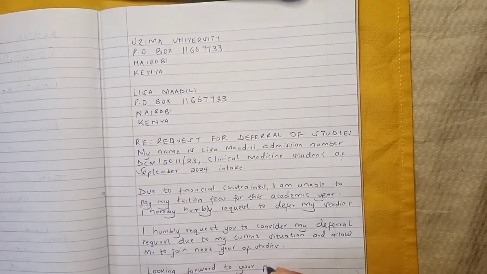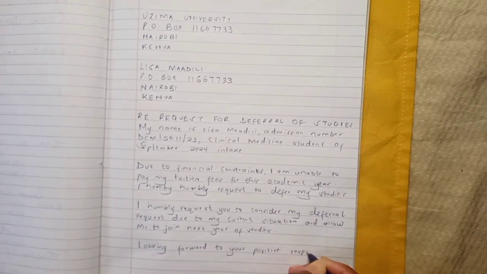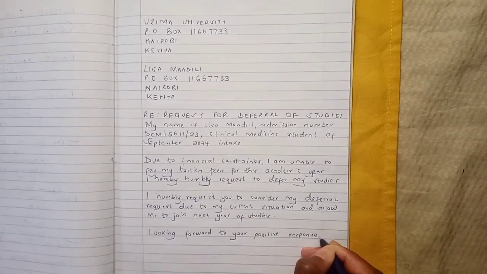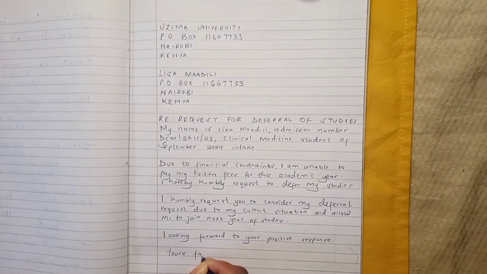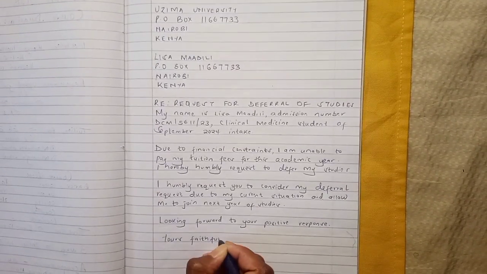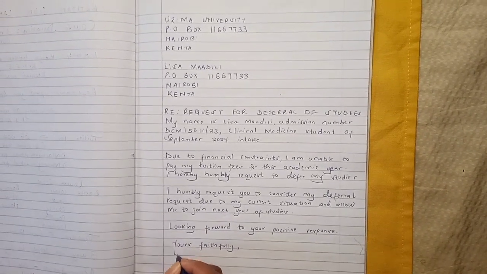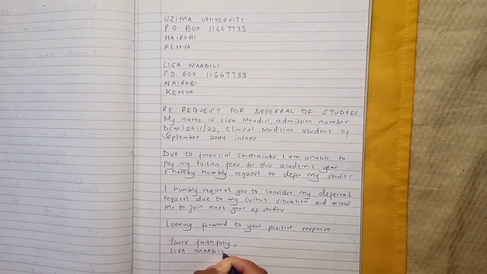The last part is usually where you say looking forward to your positive response. That's an official sign out. And then you sign out with your name, Lisa Madili, yours faithfully or yours sincerely. Yes, you can use either. You put your name there, Lisa Madili, and then you sign out.